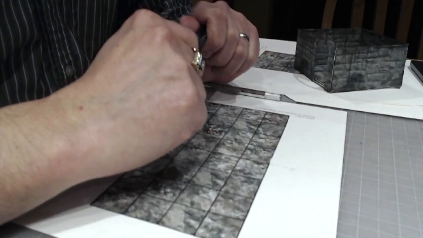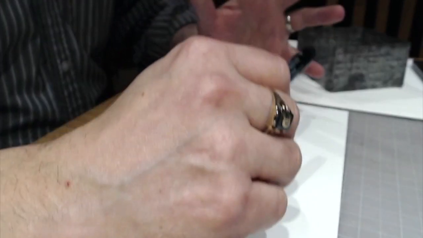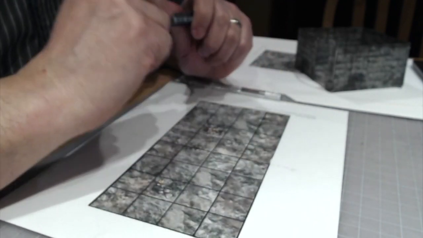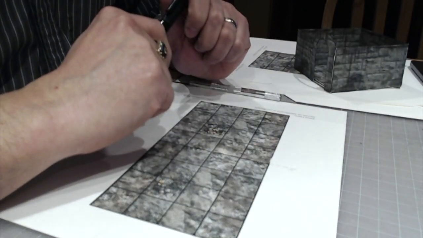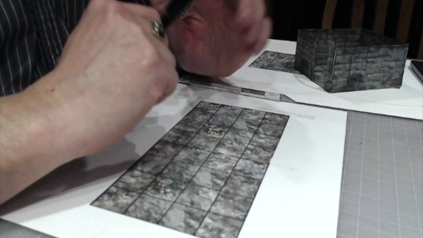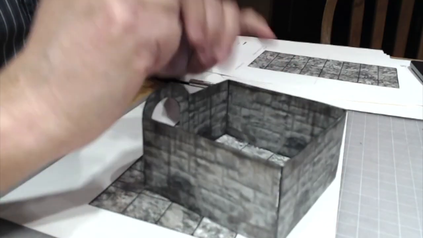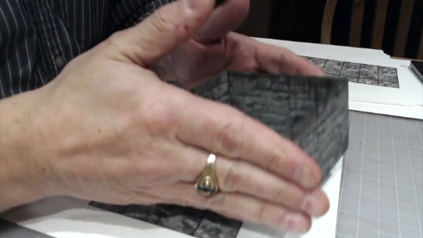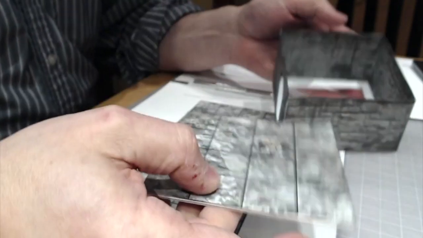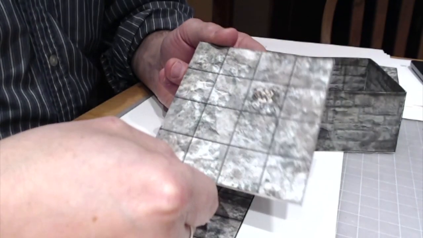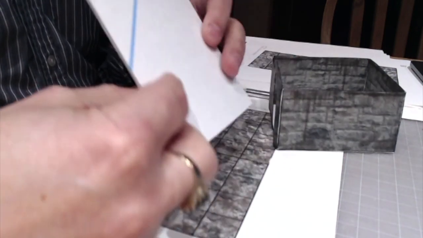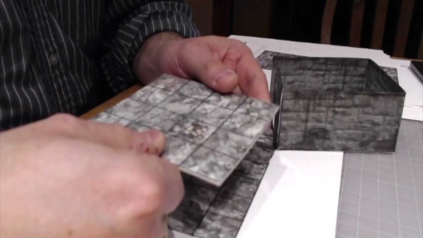I thought I'd get working on some 3D tiles. These are from the advanced set, Darkfast Dungeons advanced set. In order to get the tiles built, 3D tiles, you need to get the flat tiles. The flat tiles are in the basic set of Darkfast Dungeons. They are printed out and mounted onto an illustration board.